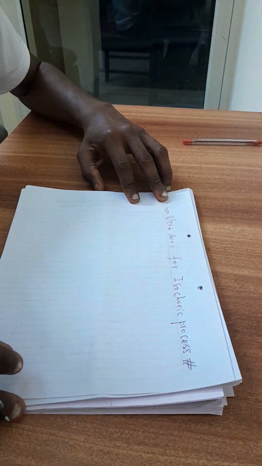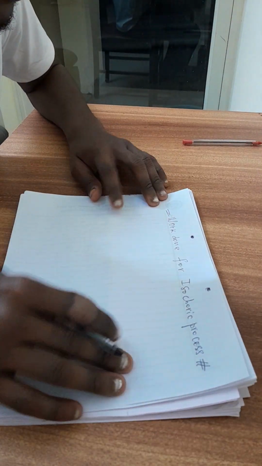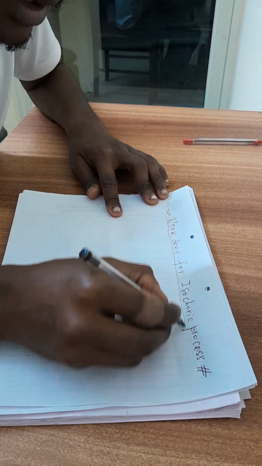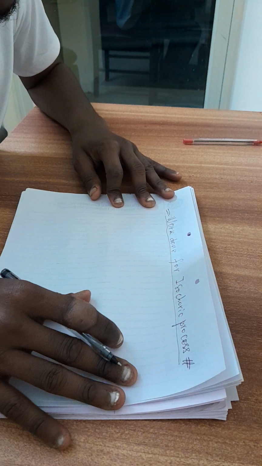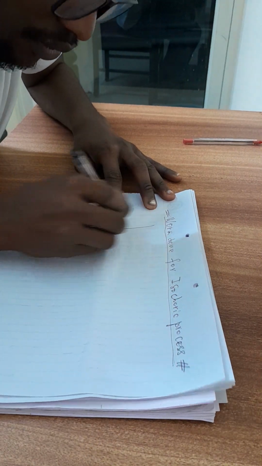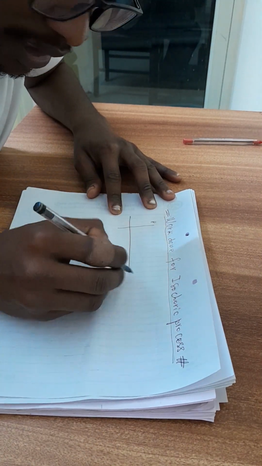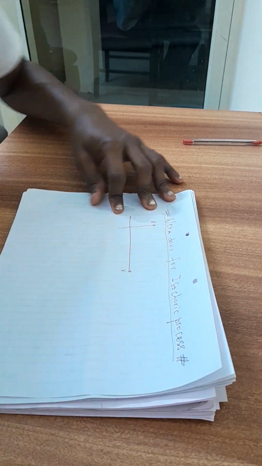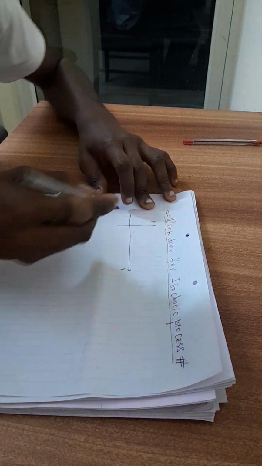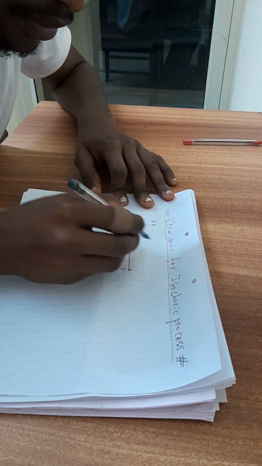For isochoric process, what will the work done be? For the isochoric process, we always have to draw the PV diagram. Just draw the PV diagram. What do we mean by isochoric process? It is the one where the volume is constant.